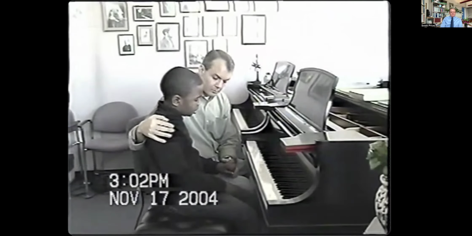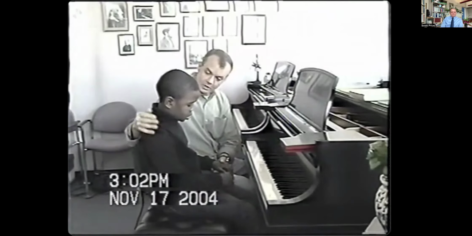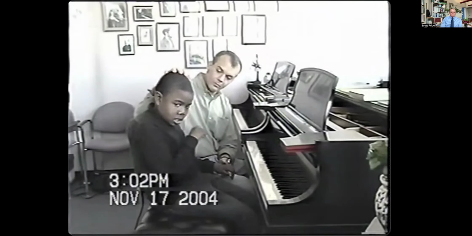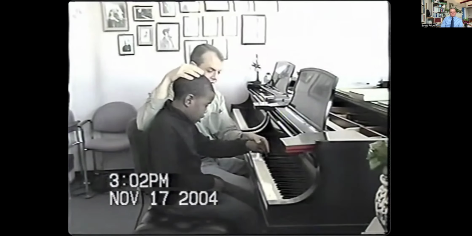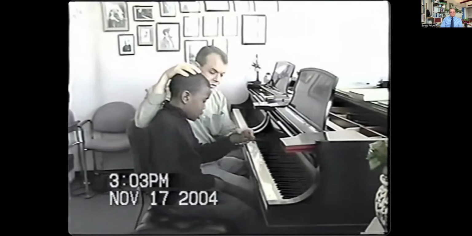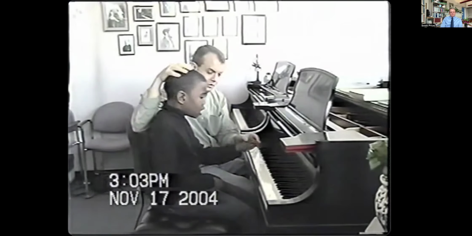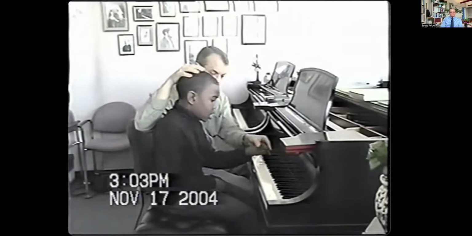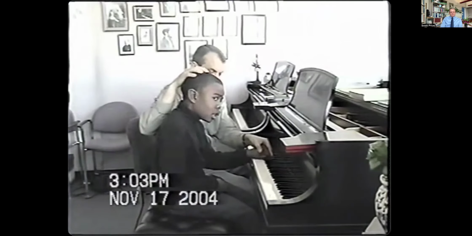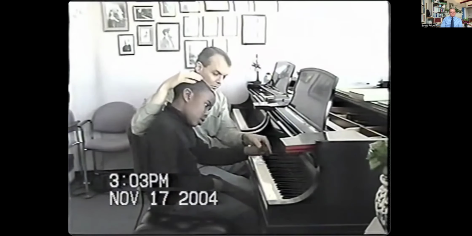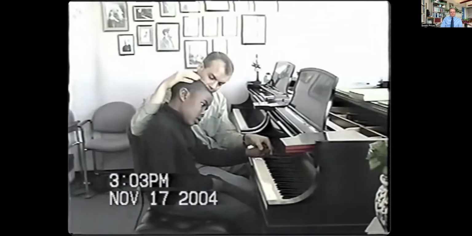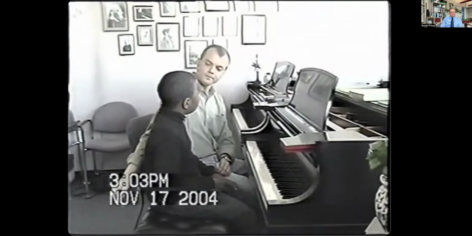Let's work on playing your black keys. Look at your keyboard. Aaron, put your hand down. You're fine. Look. Black key. Look down at your fingers. Black key. Look at your fingers, Aaron. Black key. Play a black key.